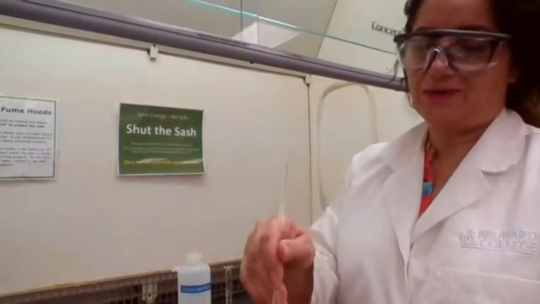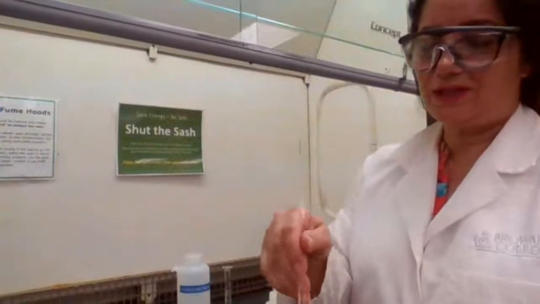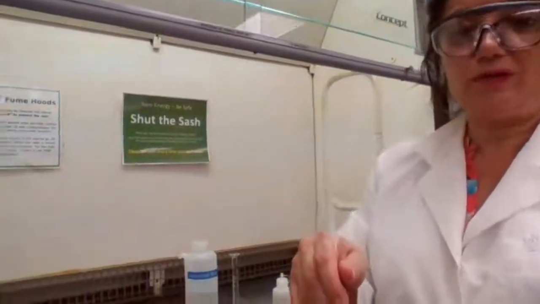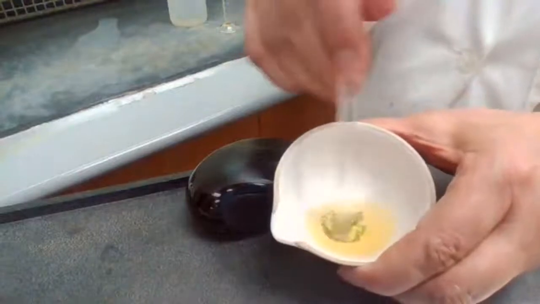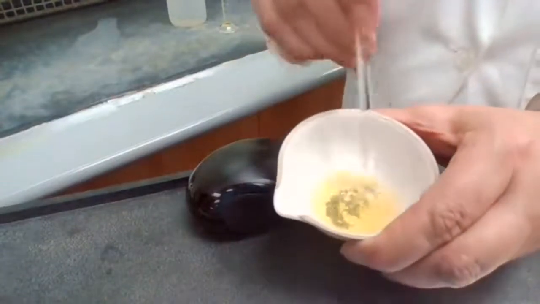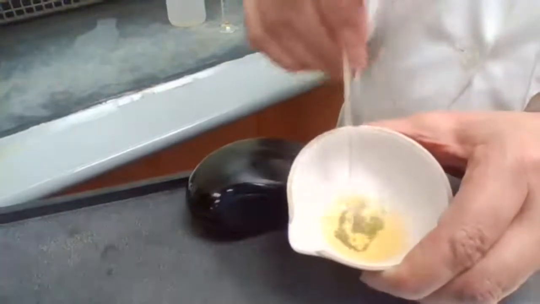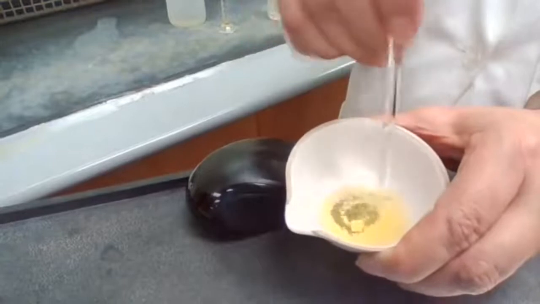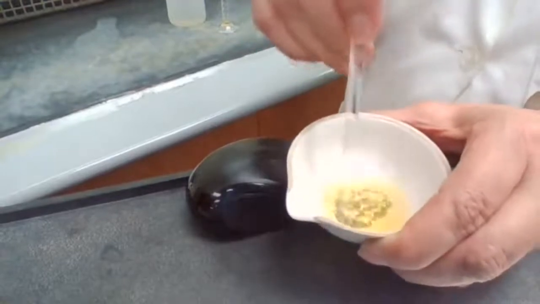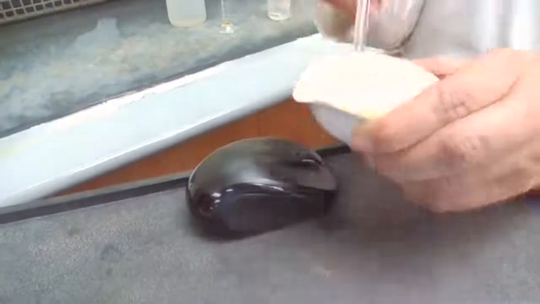And that goes back to who actually did the experiment. Were you patient, did you actually wait for the yellow color to disappear, or did you just rush through the experiment? You see the color is disappearing, and I was hoping that this would happen. So it means the reaction is working. Okay? This is working.